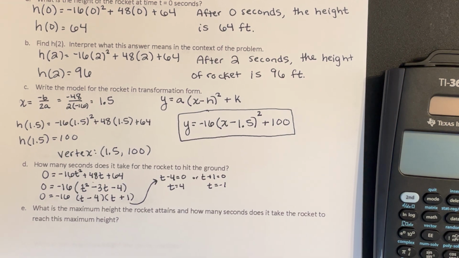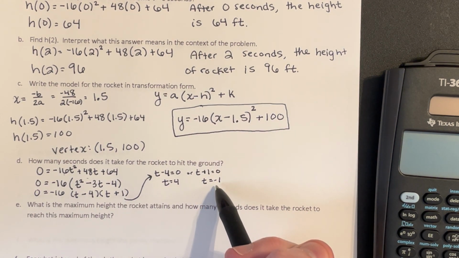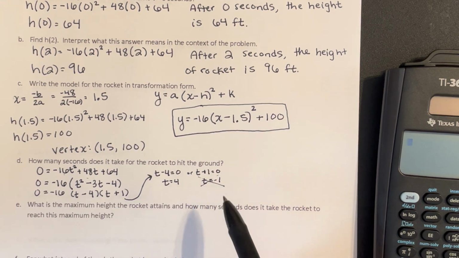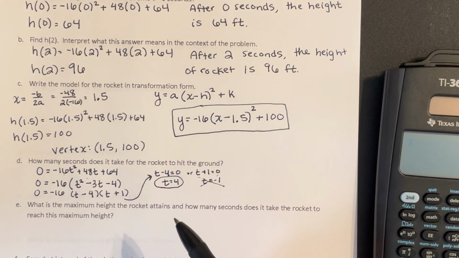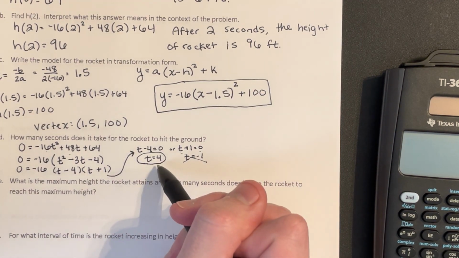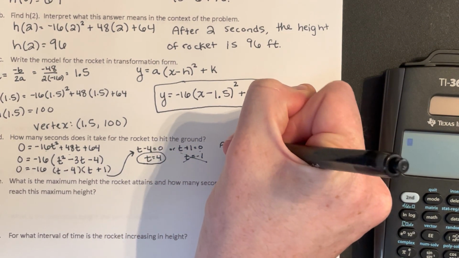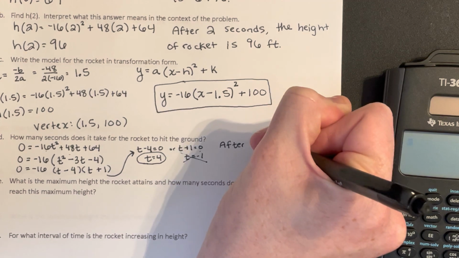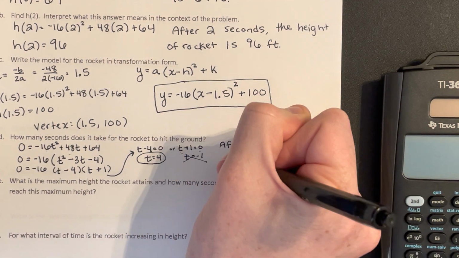Now when we think about this in context, time as negative 1 seconds does not make sense, but time as 4 seconds would make sense. So we only have one answer that works in context. I would just write this out as a sentence and say, after 4 seconds, the rocket will hit the ground.